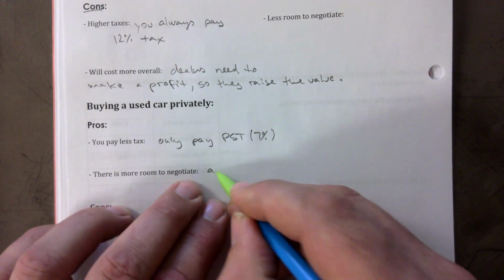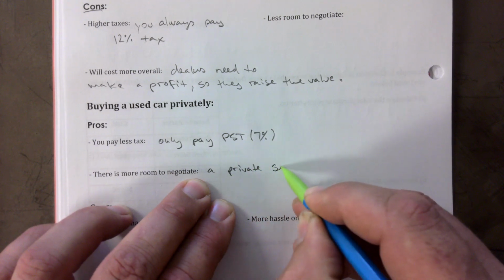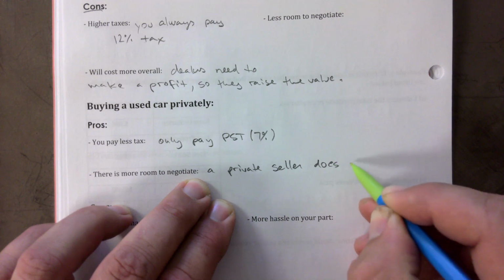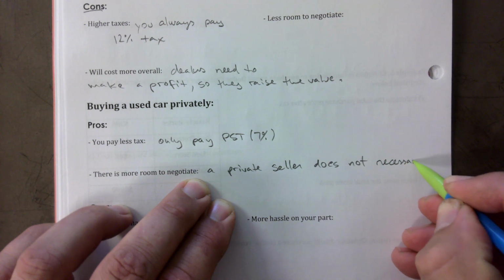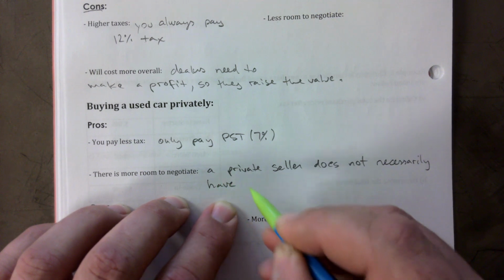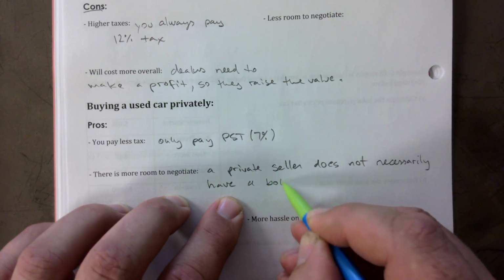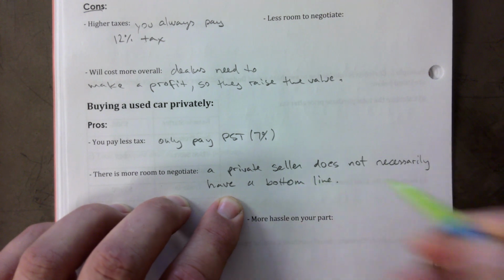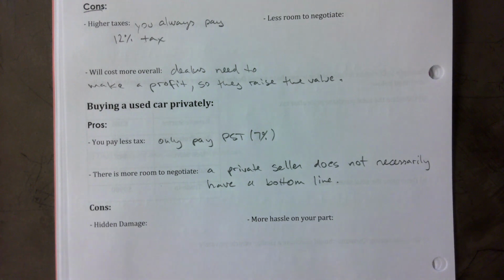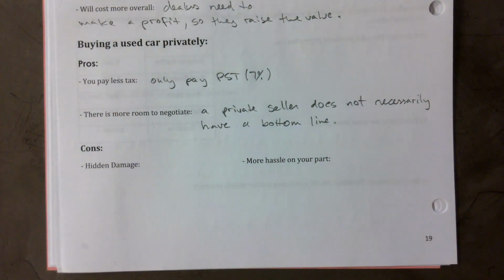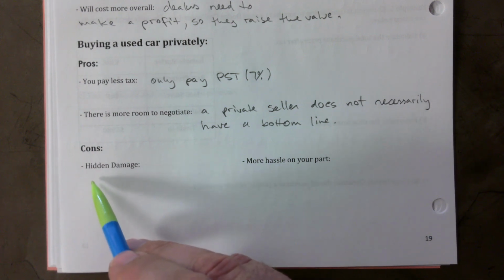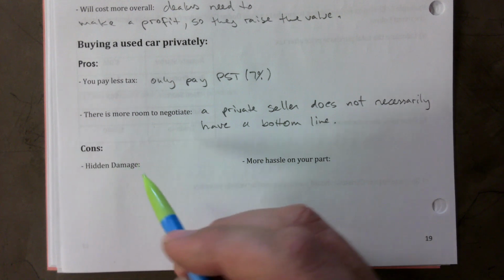Oh, wait. A private seller does not necessarily have a bottom line. Right? You can make offers, just don't be too rude when you make offers. Don't lowball. Yeah, most ads say only serious offers will be considered, lowballers will be ignored, right? Like I see that a lot of times on the ad. So be reasonable.